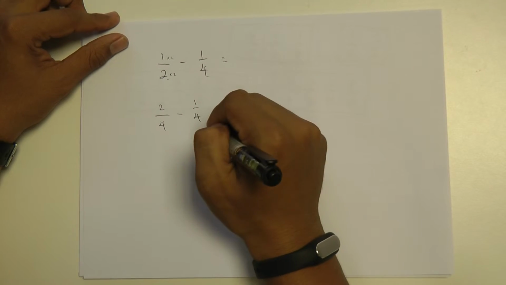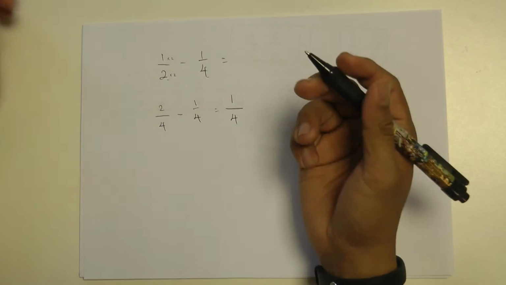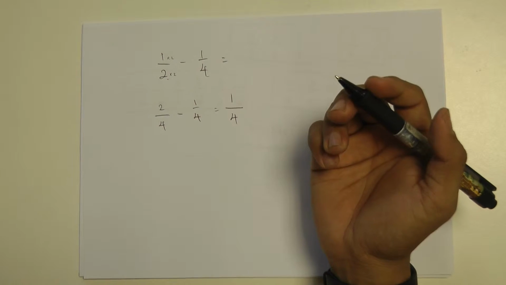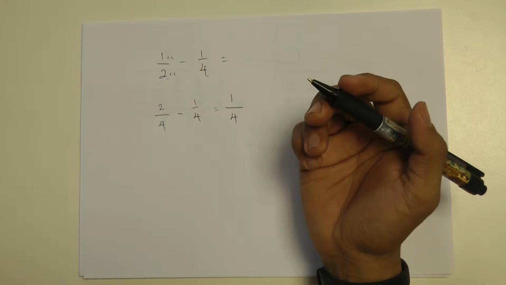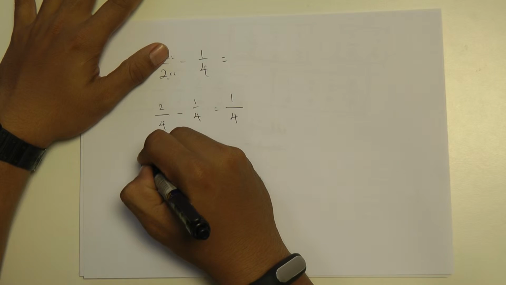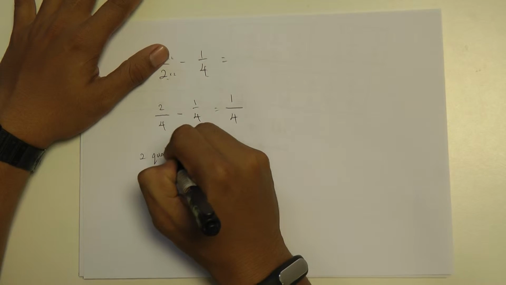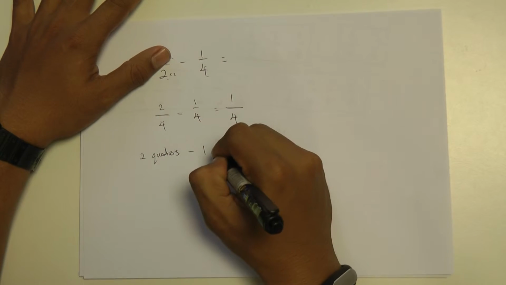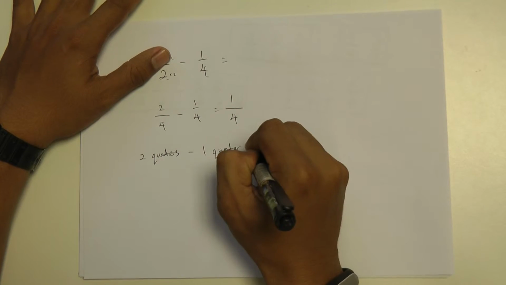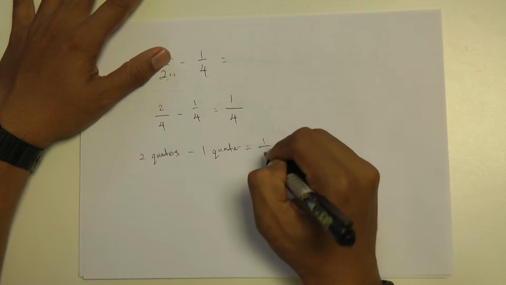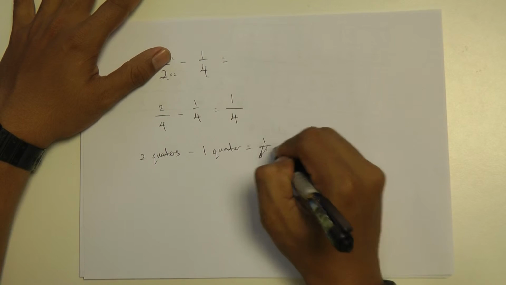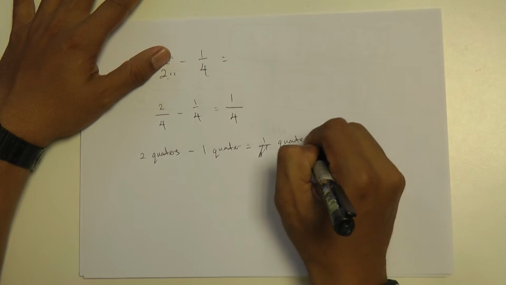And because they are quarter fractions, I just write them down as quarters. So 2/4 minus 1/4 definitely gives me 1/4. I can write it down like this. 2/4 minus 1/4 gives me 1/4.